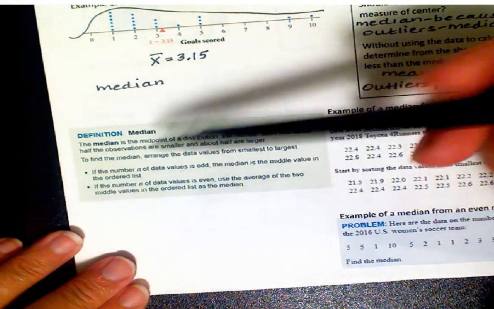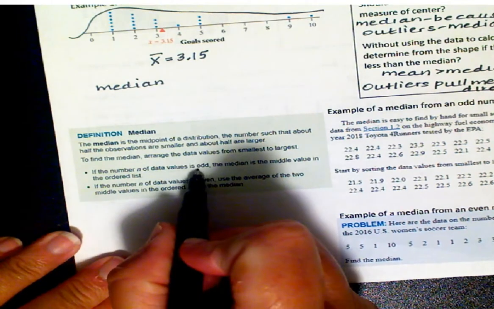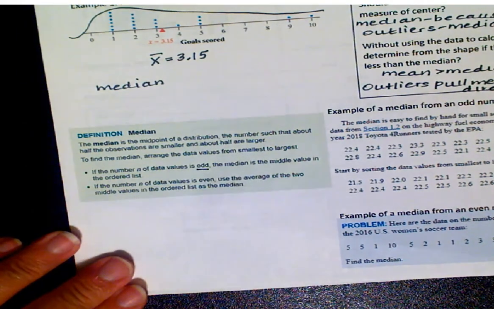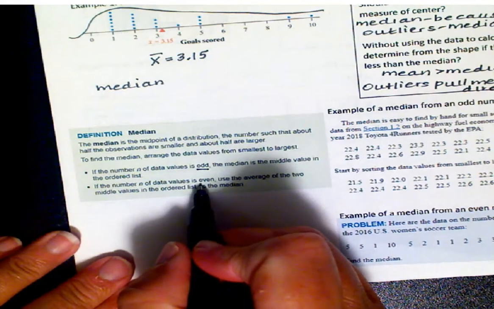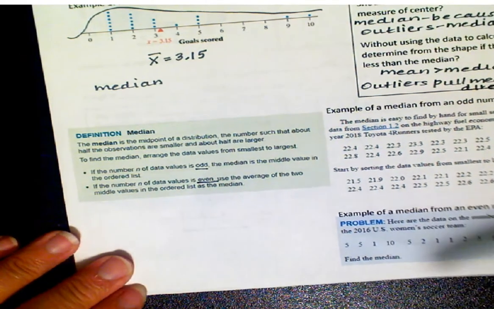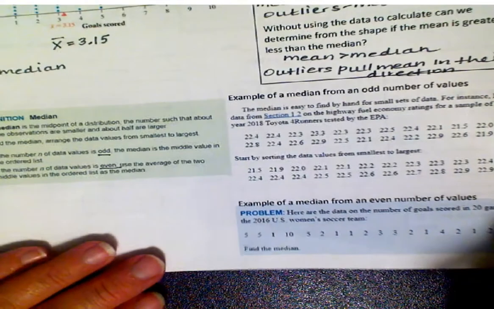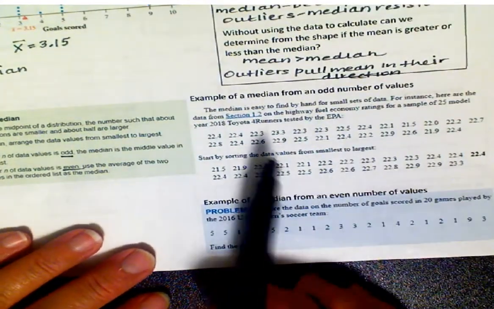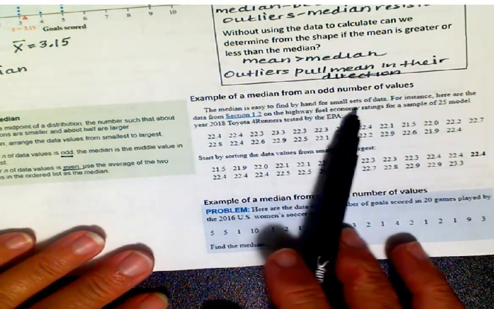If the number of n values is odd, the median is the middle value of the ordered list. If the number of data values is even, you average the two middle values. Hopefully you remember how to find the median. I'm going to remind you that the median is easy to find by hand for small sets of data.